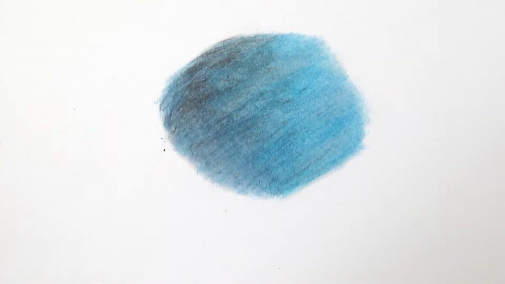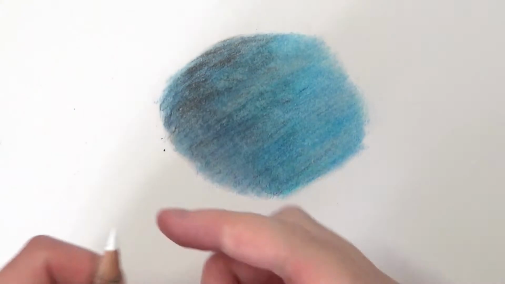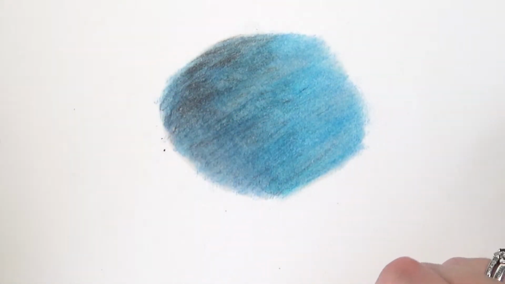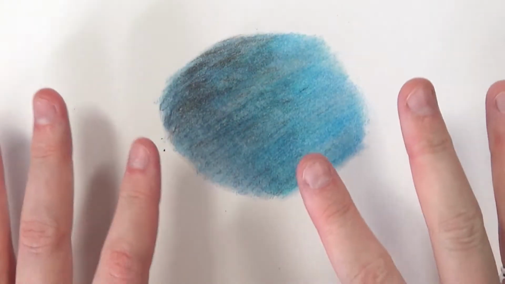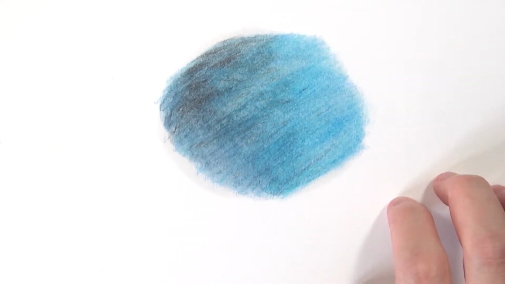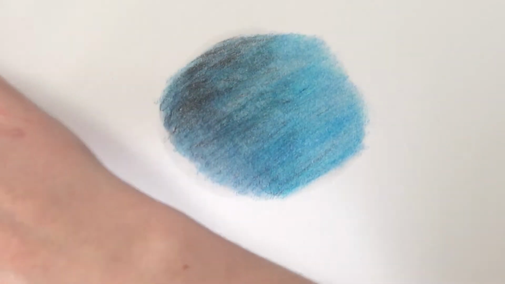So what I'm going to do now is I'm just going to give it a few minutes to dry and then we'll be back and I'll show you how you can add a second layer on top, how you can use the white pencil to create little highlights, and how you can just add another layer on top to add more detail. Okay, so I've just waited for the solvent to completely dry and now we're going to go on to adding a second layer.